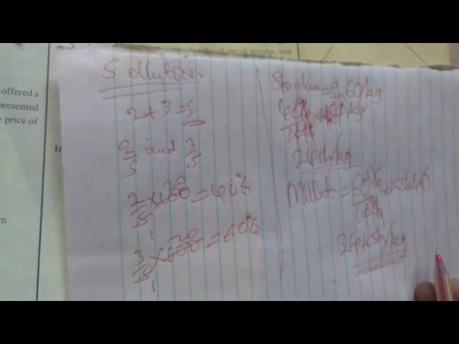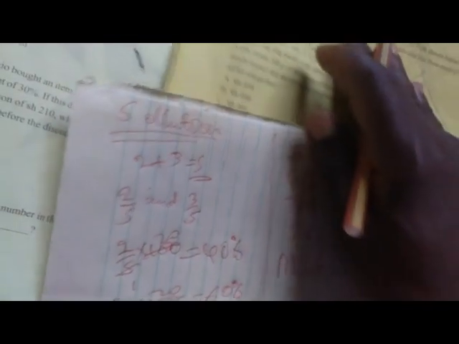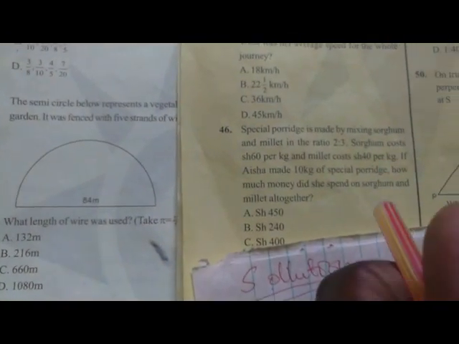So sorghum is 24 shillings per kilogram and millet is 24 shillings per kilogram. So we have seen that both of them are 24 shillings per kilogram. From the question, we are going to proceed.